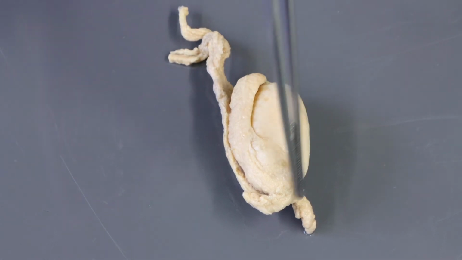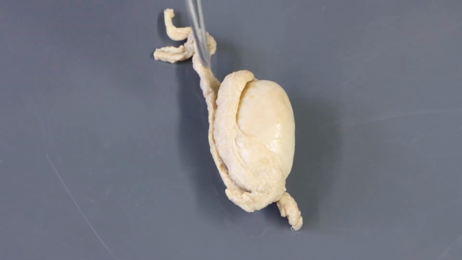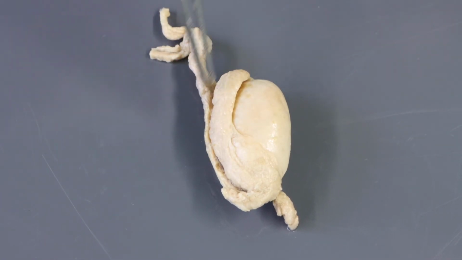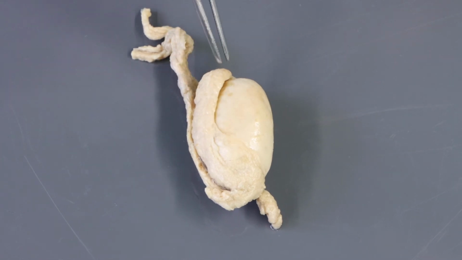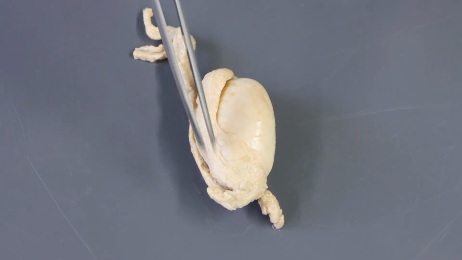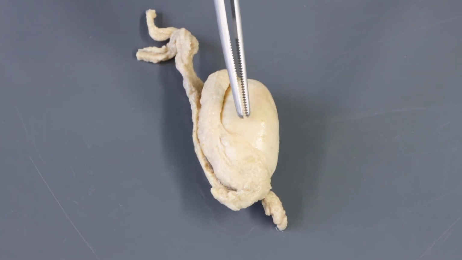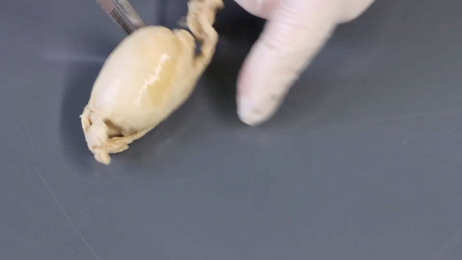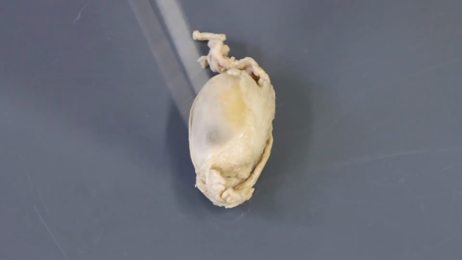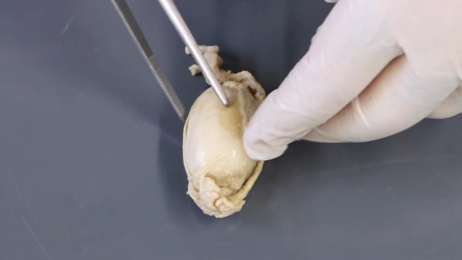It has a free anterior margin, and a posterior margin, which is on the posteromedial side. It's the position where the epididymis lies. Here is the flat surface, the medial surface, and the other side, the other surface, is a little bit convex, which is the lateral surface.